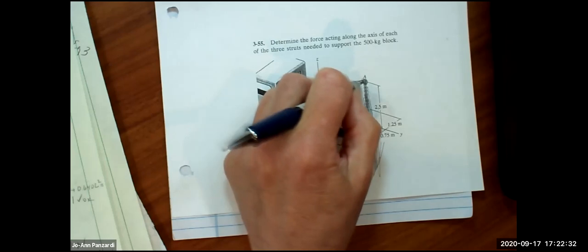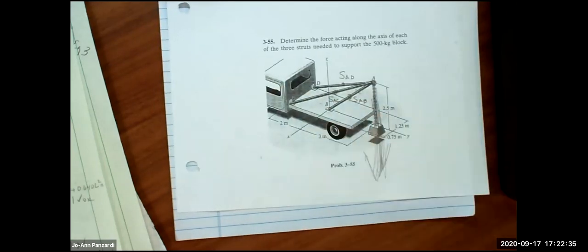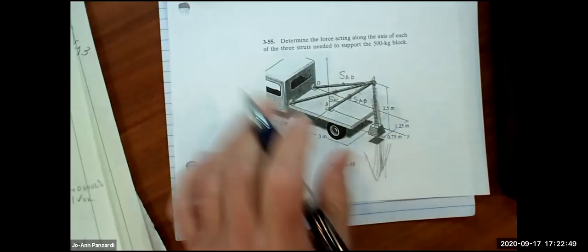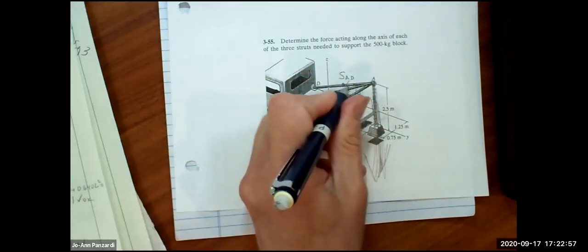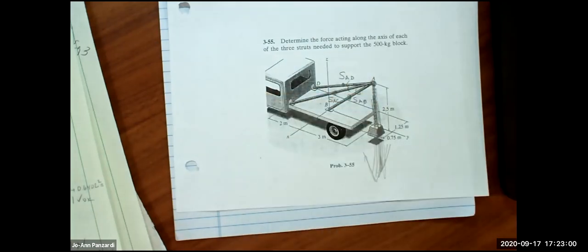Let me say it in another way. Jack, when we draw tension, how do we draw it? Which direction is tension drawn in? Away. Tension is always drawn away. So if I draw AB away, AC away, and AD away, they're all drawn in tension, right? If I drew them all away, they would all be drawn in tension. Is that correct? Yes.